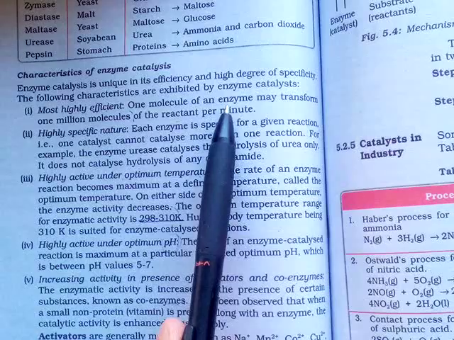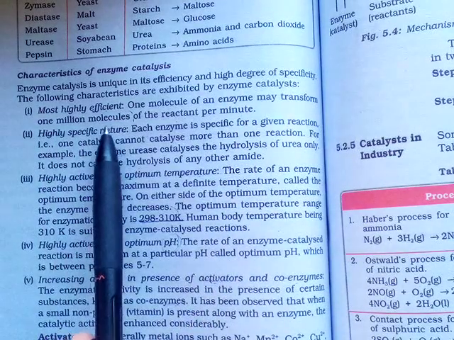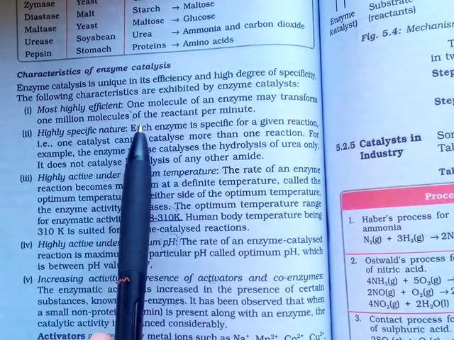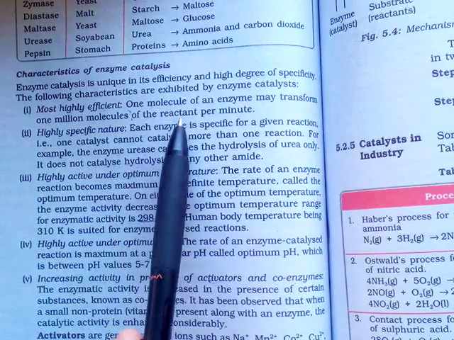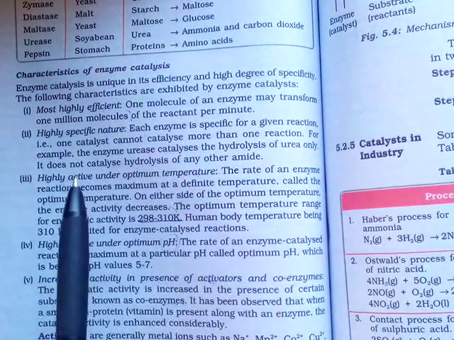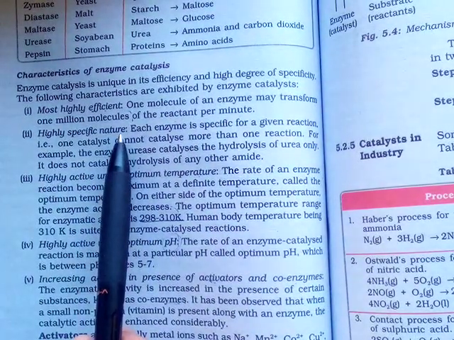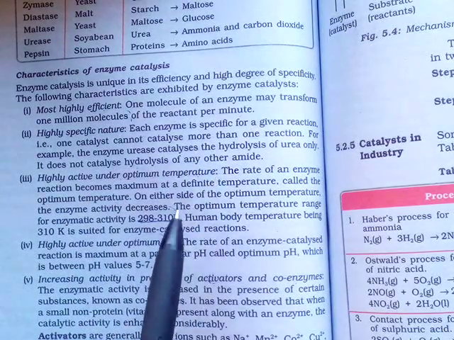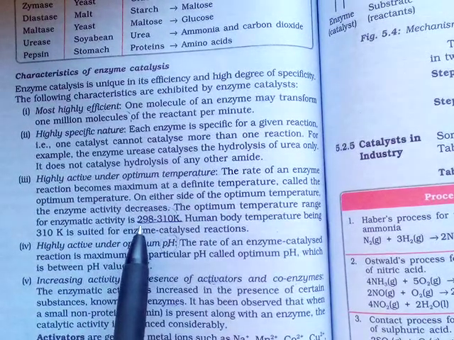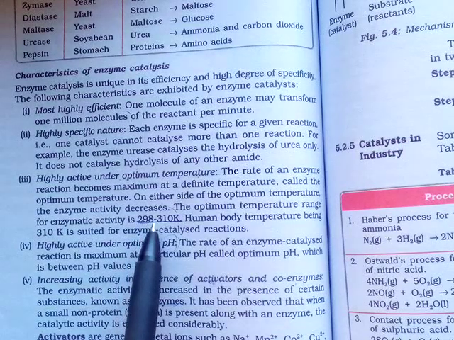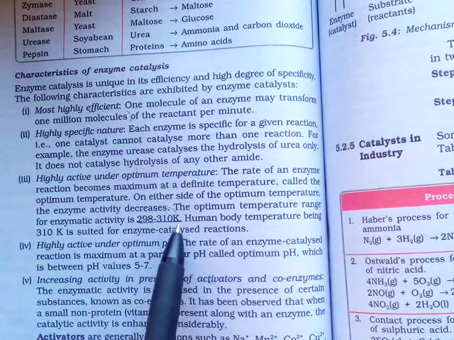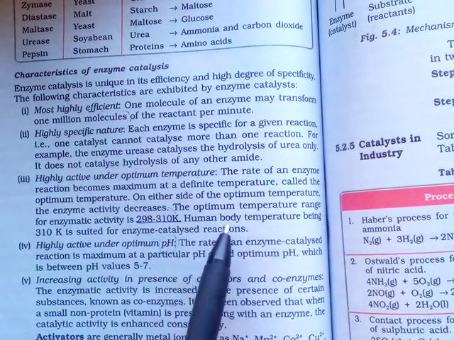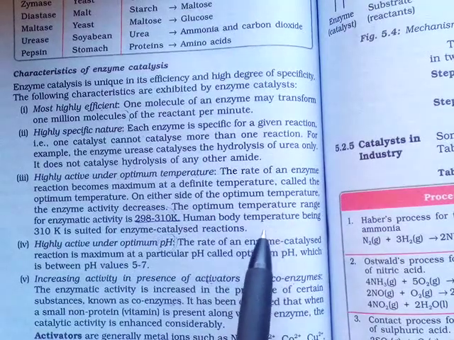There are important characteristics of enzyme catalysts, like they are most highly efficient. One molecule of enzyme may transform one million molecules of the reactants per minute. Highly specific in nature, highly active under optimum temperature. You must know that the temperature is 298 Kelvin to 310 Kelvin, as human body temperature is 37 degrees Celsius.